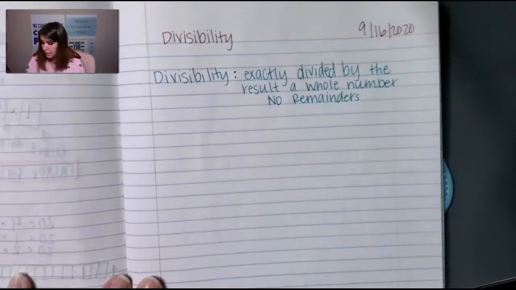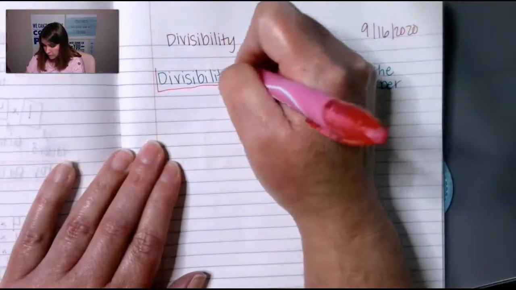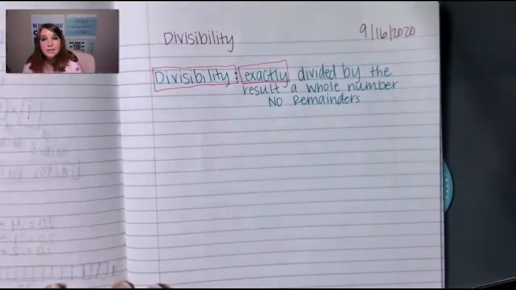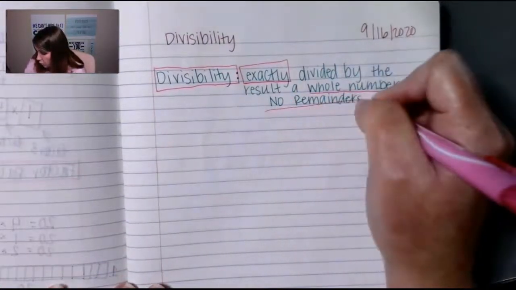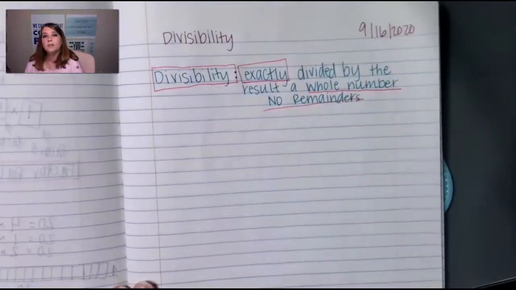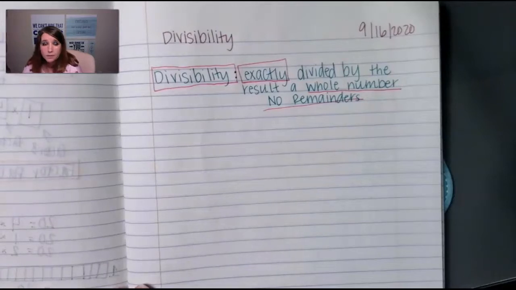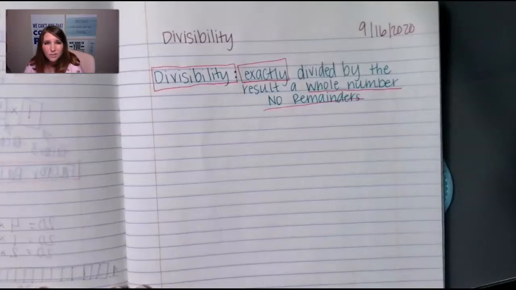All right, so divisibility. Keywords here. Divisibility is exact, right? We're going to end up with a whole number and no remainders. So when we have something that is divisible, that means that one number can go into the other one equally. But how do you know? How do you know when you just look at a number that it's going to work?